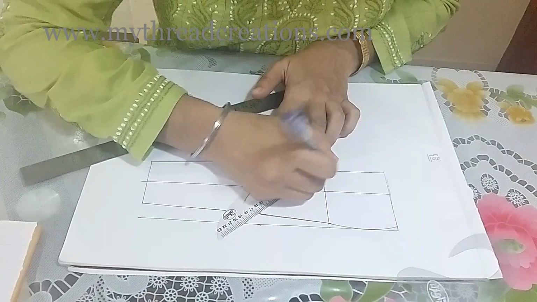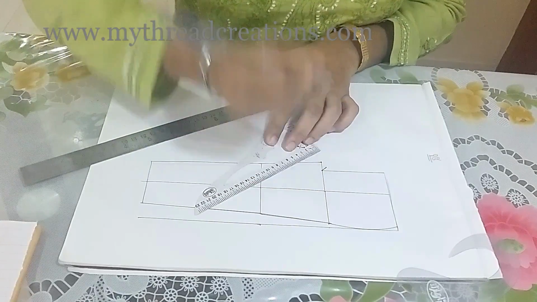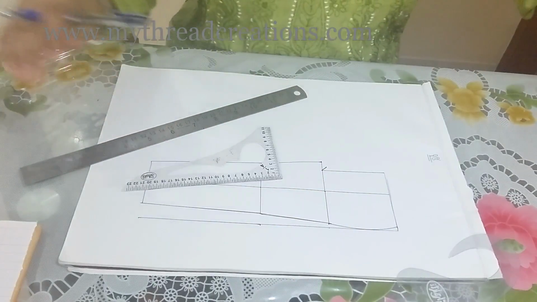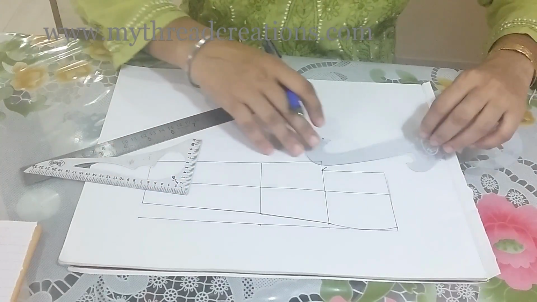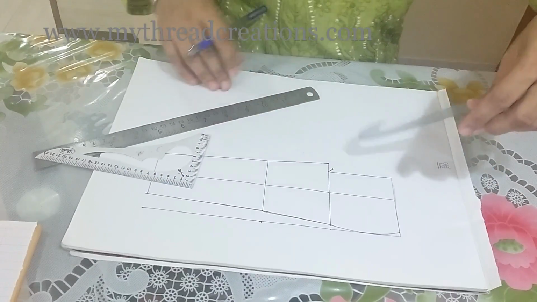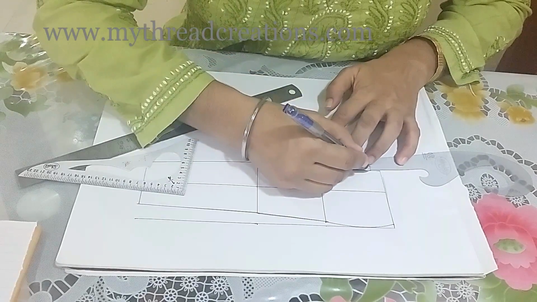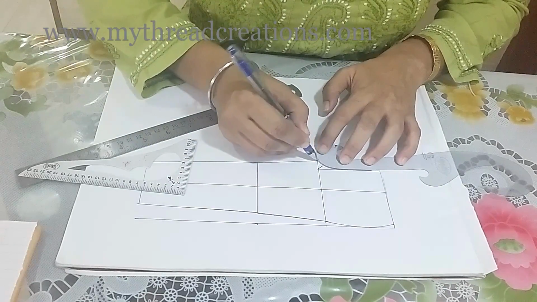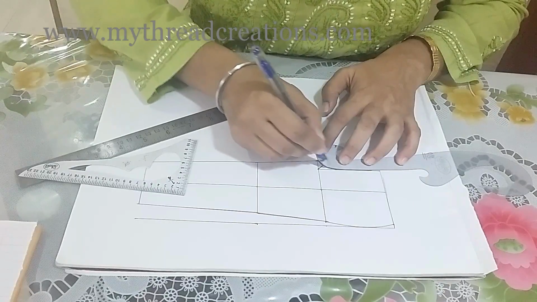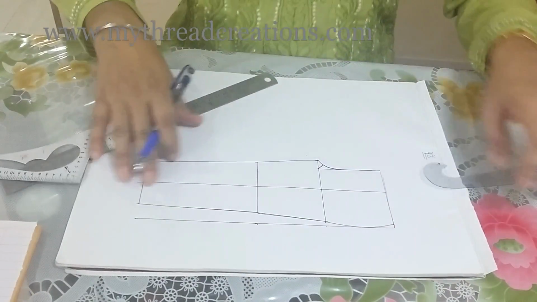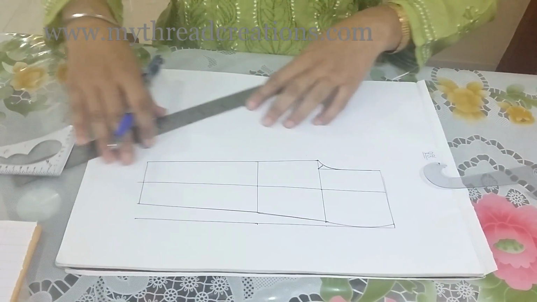and then we'll give the shape of our crotch. This is our crotch area. Give the shape either freehand or using your scale curves, whatever is comfortable you can go with it. So I've given the shape. So this basically completes the front part of our pant, as you can see.